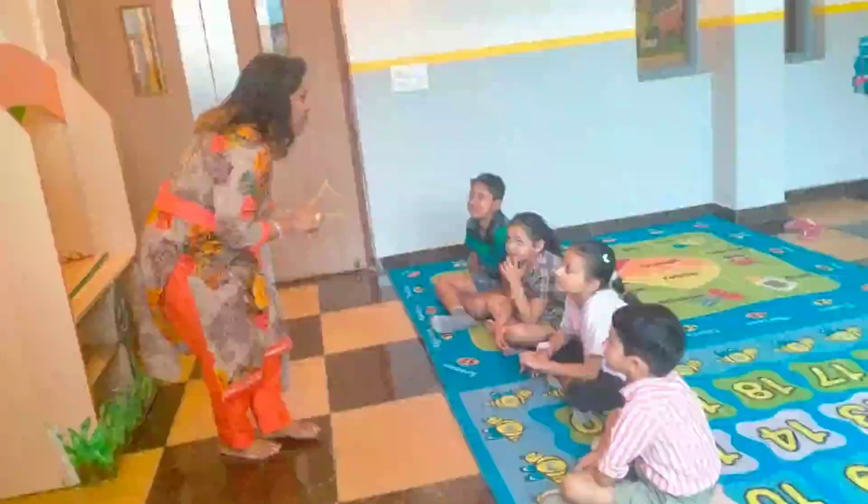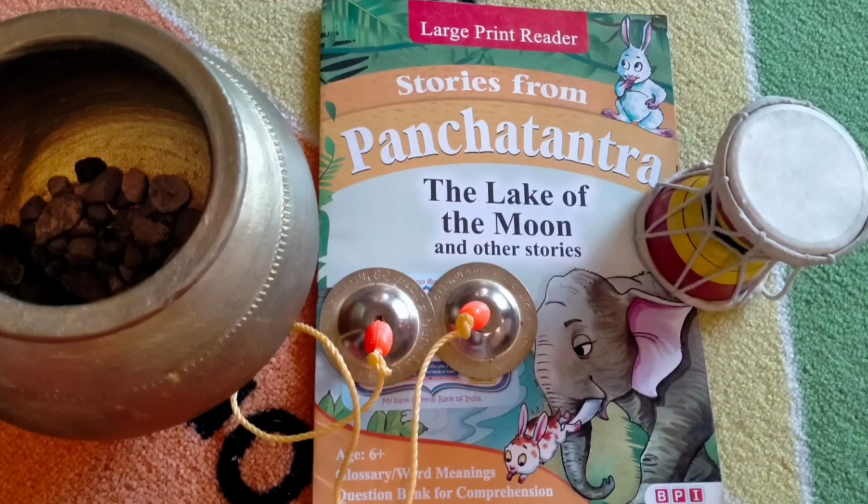For folk storytelling, you can use different attributes, and you should use Hindi stories, because in Hindi stories you can easily use damrus and manjiras. So by making the sound of these two musical instruments, damru and manjira, you can create a Panchatantra story which the children can easily relate with. So this was about the storytelling.